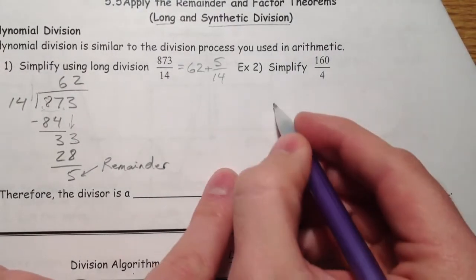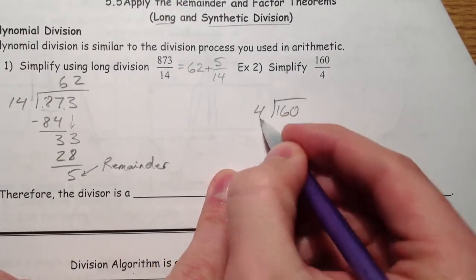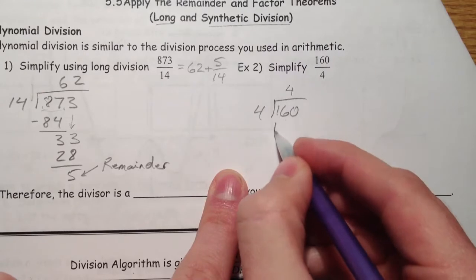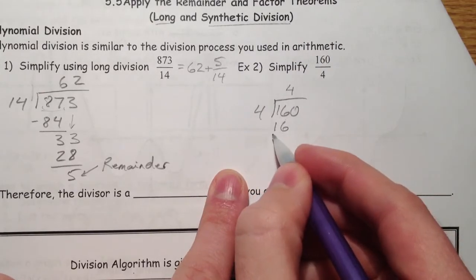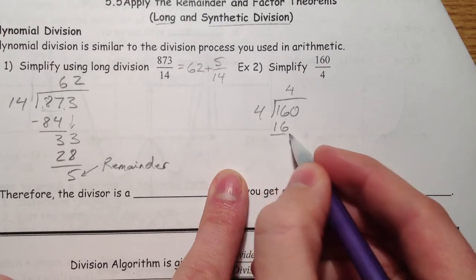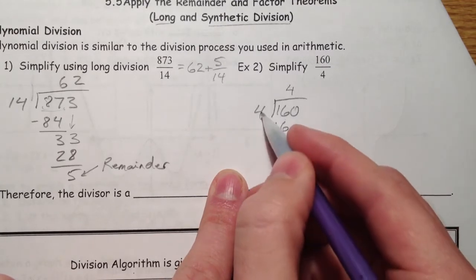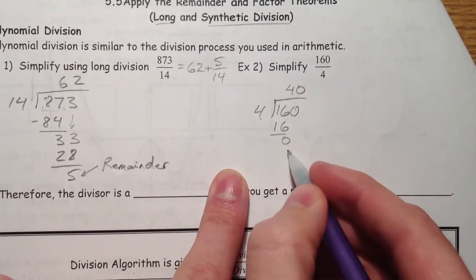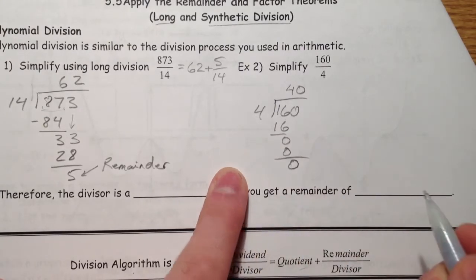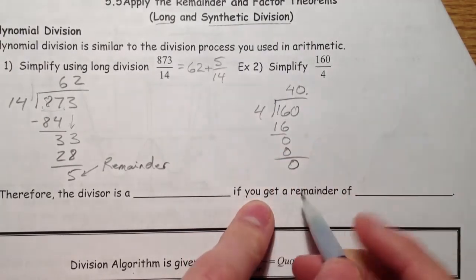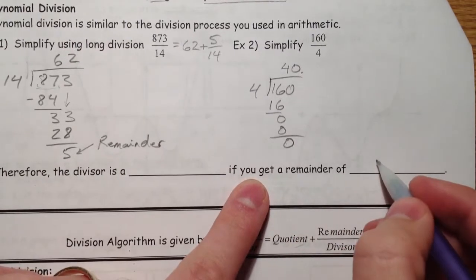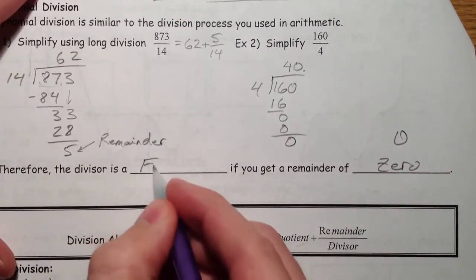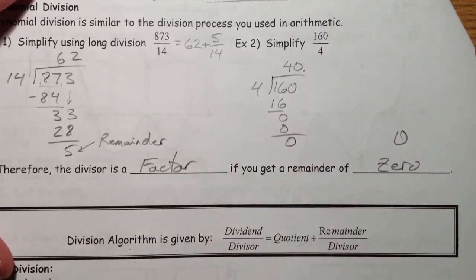When you divide 160 by 4, same thing. Divide by 4. 4 doesn't go into 1, so we go into 16. Well, it goes in 4 times, and 4 times 16 is 0. How many times does 4 go into 0? Well, 0 times, and 0 times 4 is 0, and the remainder is 0. And you could keep going. But if you get a remainder of 0, it's a factor. It's going to be huge. So if it divides evenly, you get a factor.